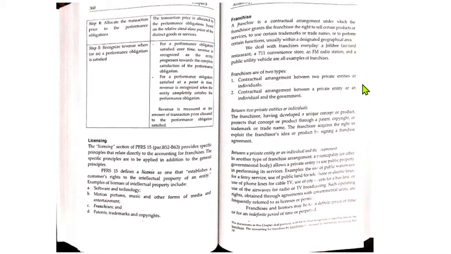So, as an accountant, how do we account for the revenue we generate on the franchise? That is the focus of our attention, because in this module, you are the franchisor. So you are the owner of the business, and you are the one who gave the right. So you are the one who will earn revenue on this item. There are two types of franchises: the contractual arrangement between two private entities or individuals.